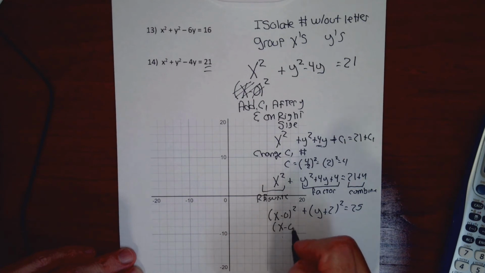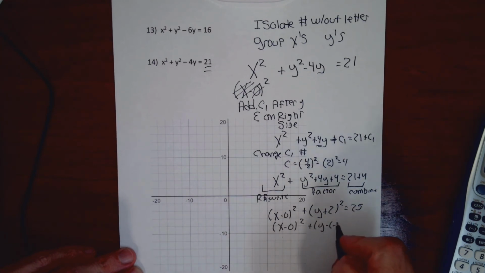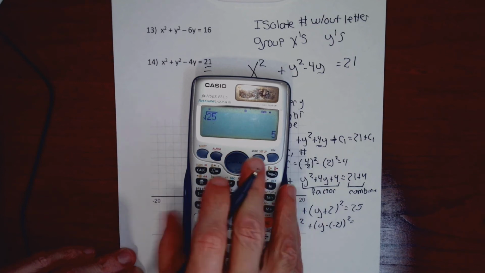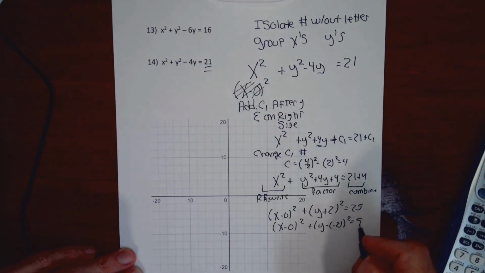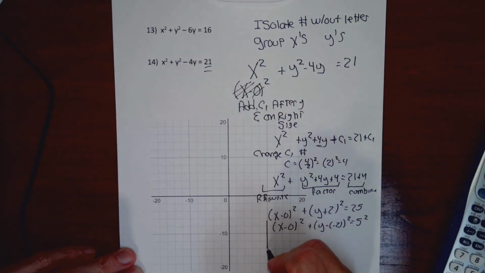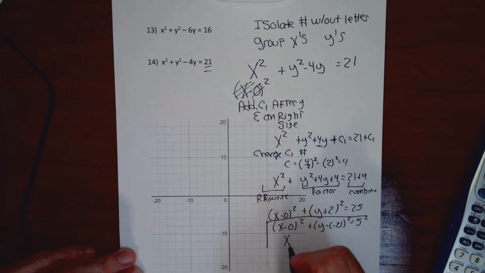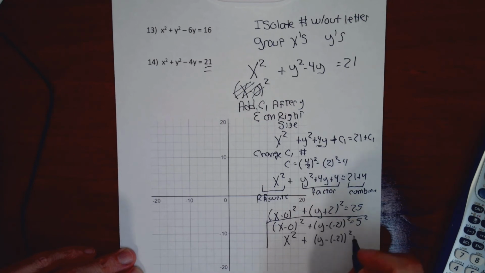So now let me think of this as x minus 0 squared plus y minus -2 squared, changing my positive into a double negative, and then square root 25 to get a 5, and write the right side as 5 squared. So this is my equation. And again, you really don't need the parentheses for the x. You could have left it just a naked x squared, and that would be just fine.